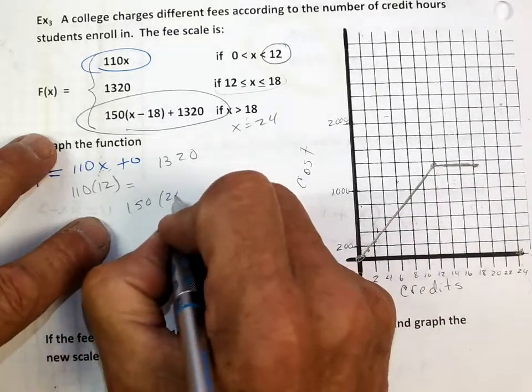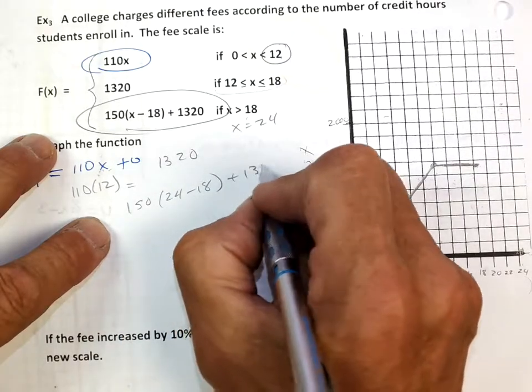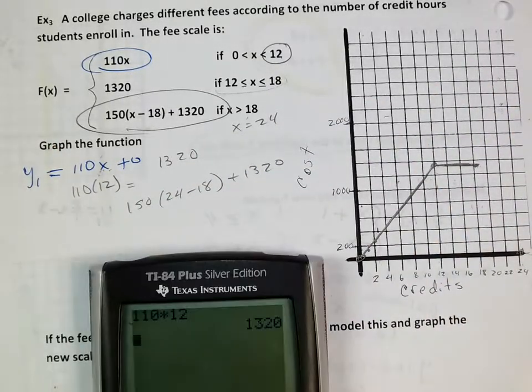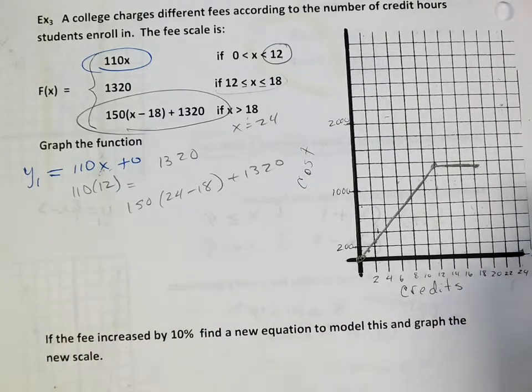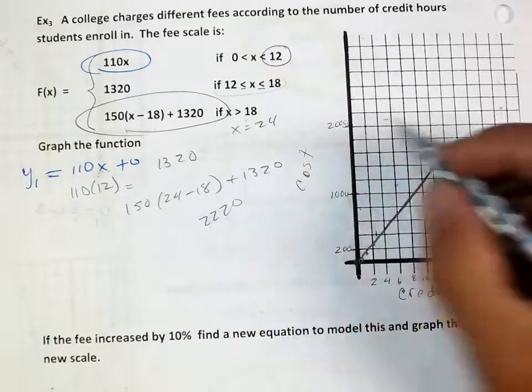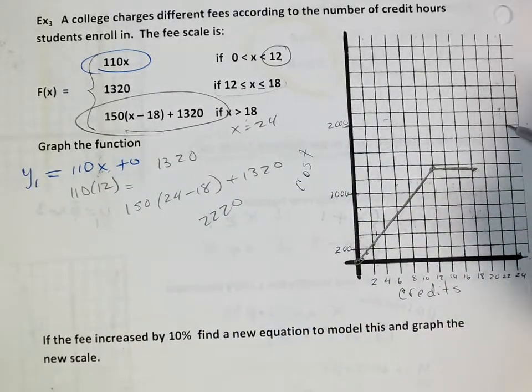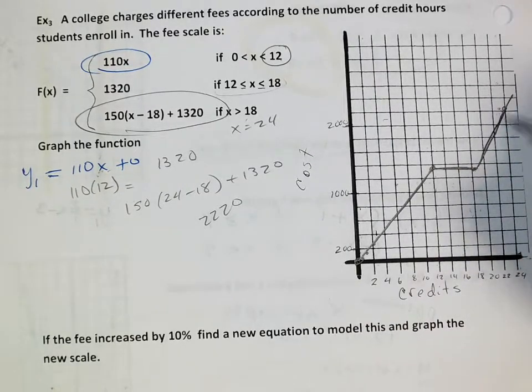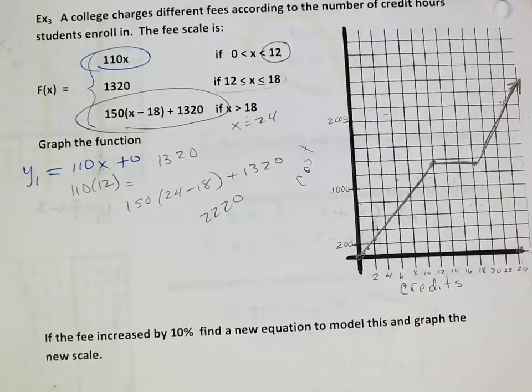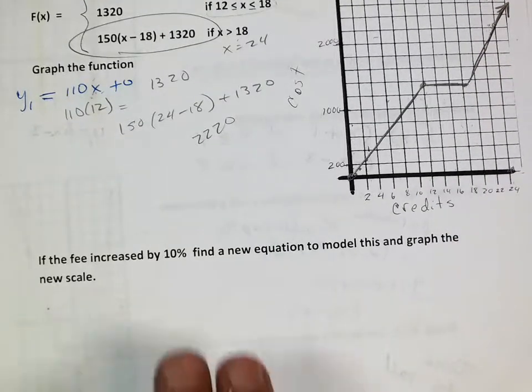150 times 24 minus 18 plus 1320. Let me do that on my calculator real quick. 150 times 24 minus 18 plus 1320. And I get 2,220. So let's see, there's my 2,000. Okay, there's my graph, okay? All right. Whew. Finish this up.